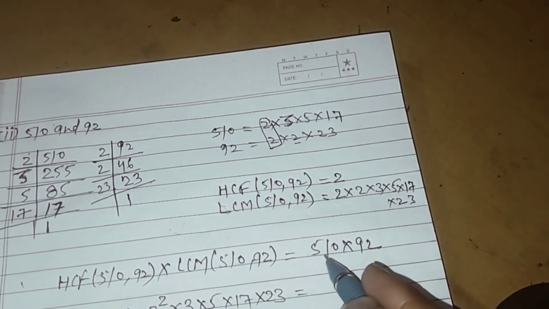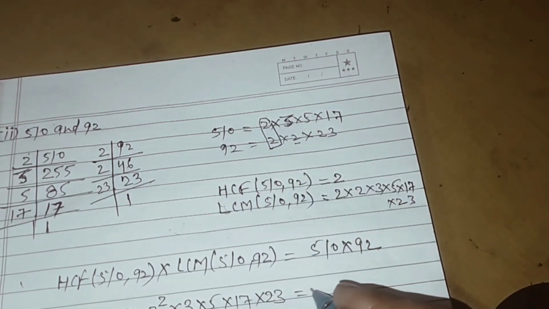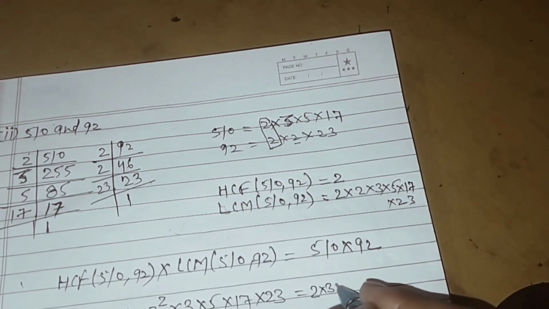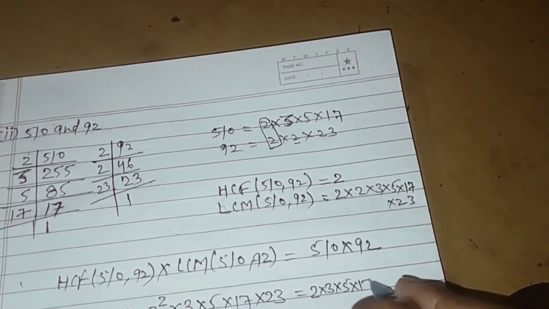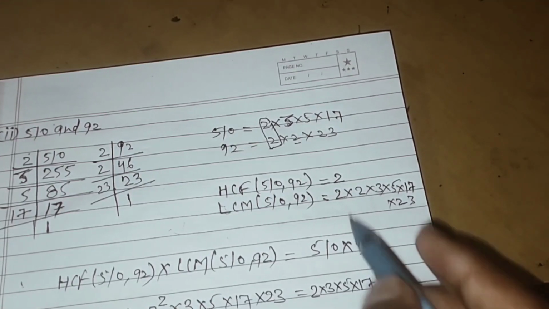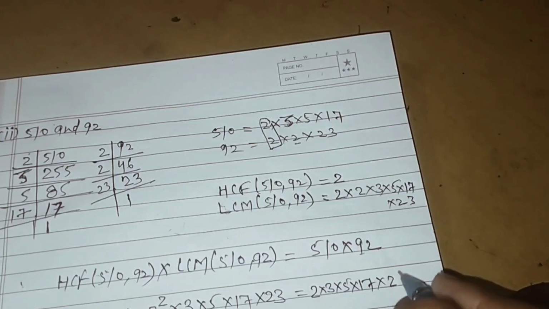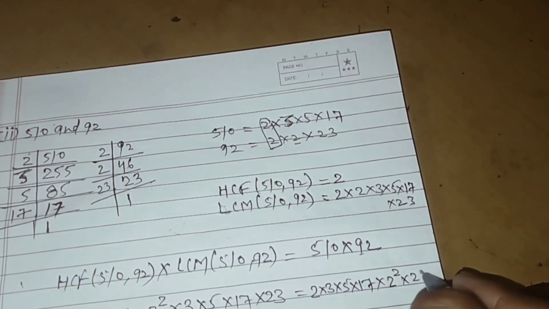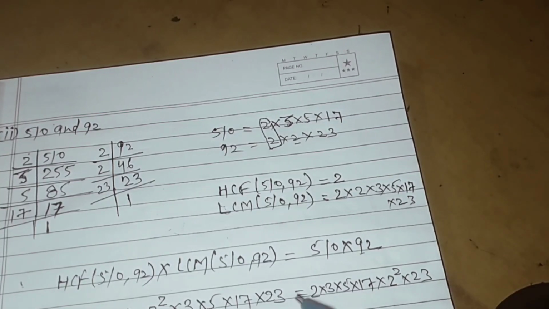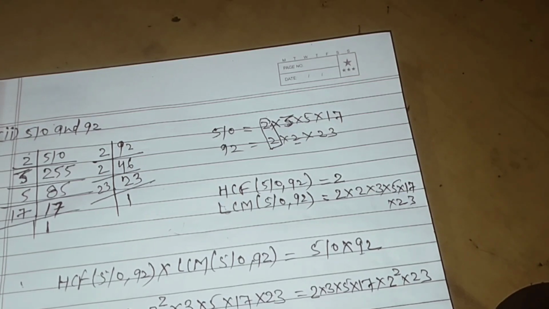We can write 510 in prime factors as 2 into 3 into 5 into 17 and 92 as 2 square into 23. So we can see 23, 17, 5, 3, 2 and 2 square on both sides. So the whole number is equal, so 1 is equal to 1.